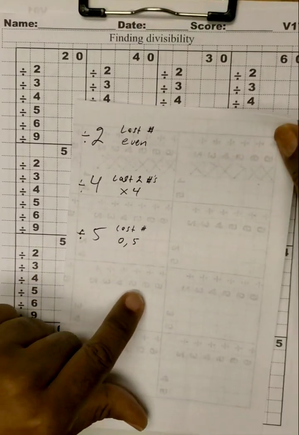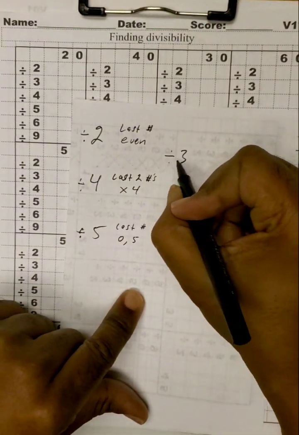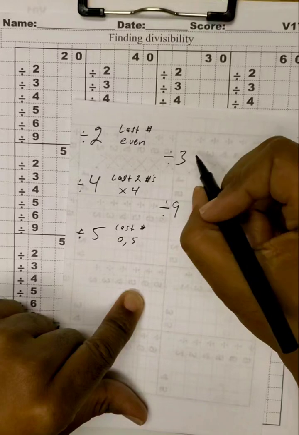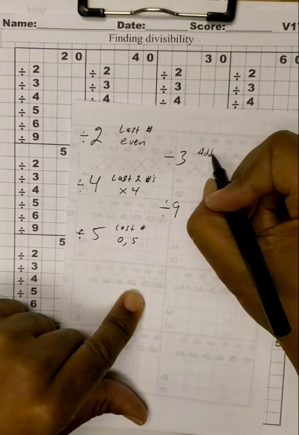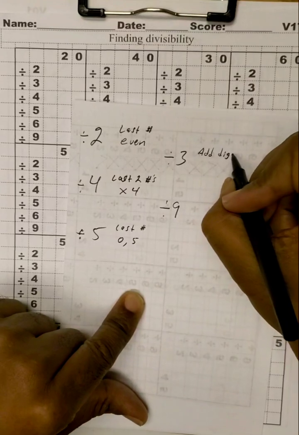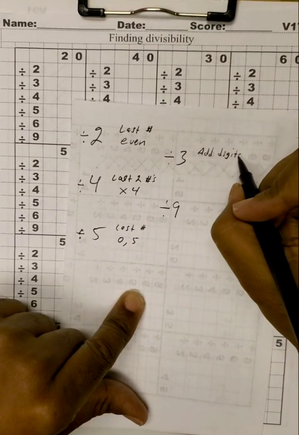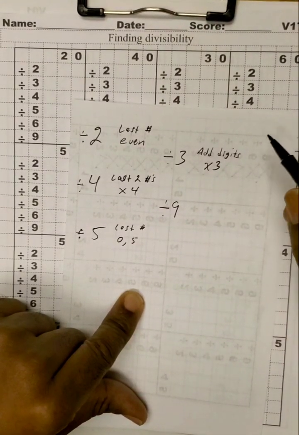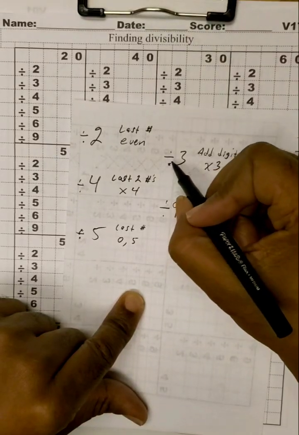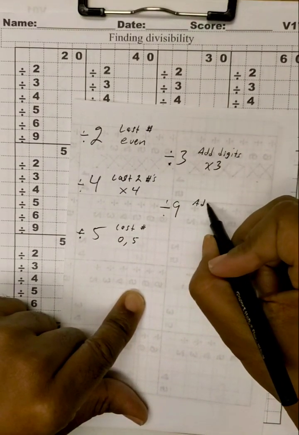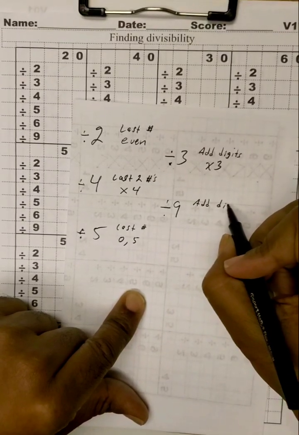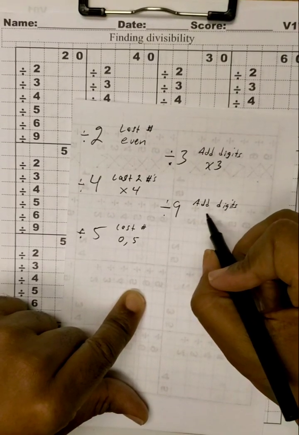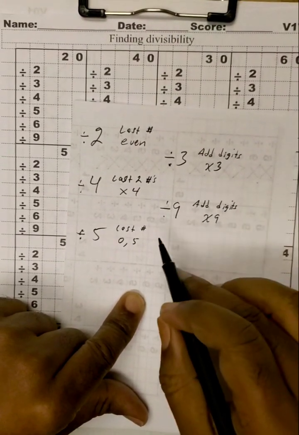Next, dividing by 3 and dividing by 9. To see if numbers can be divided by 3, we will add the individual digits in the number and then see if that sum is in the 3 time tables. If that sum is in the 3 time tables, it's divisible by 3. For 9, we're going to again add the individual digits in the number, and if the sum of all those digits is in the 9 time tables, it is divisible by 9.